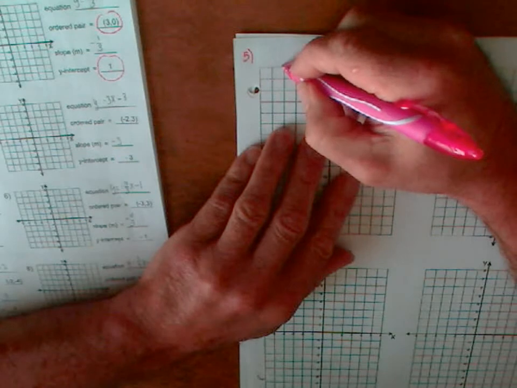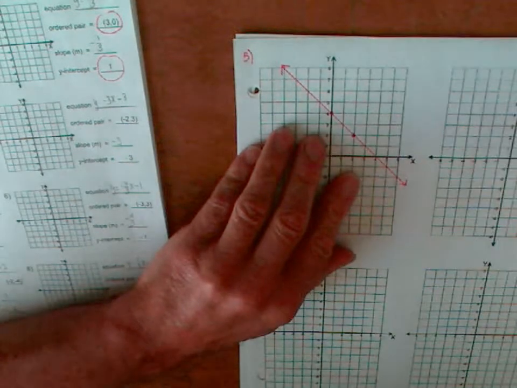Girls, don't tell your parents we're doing mathematics, okay? They don't need to know.